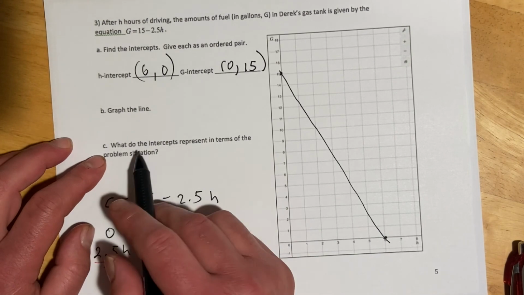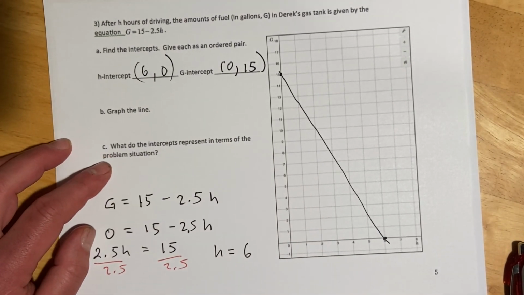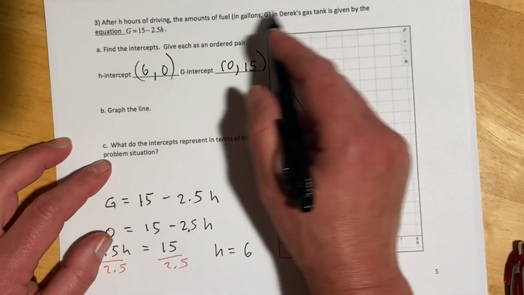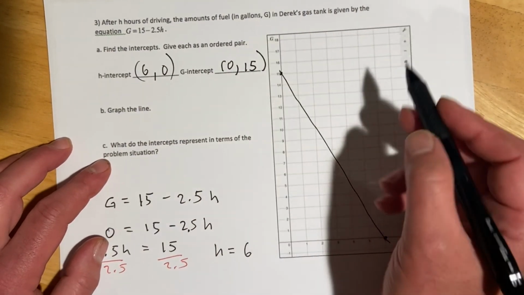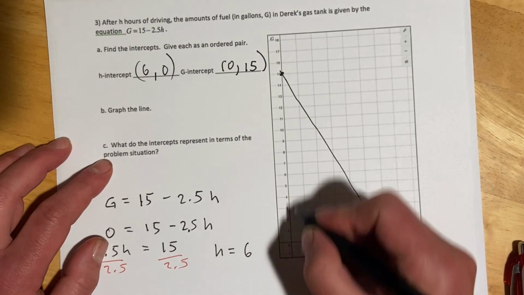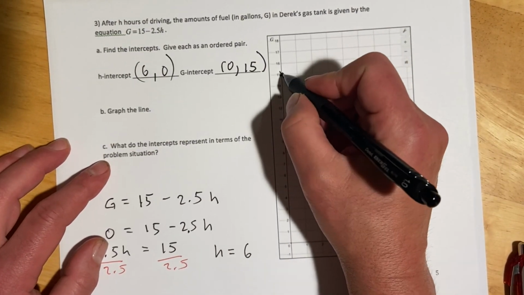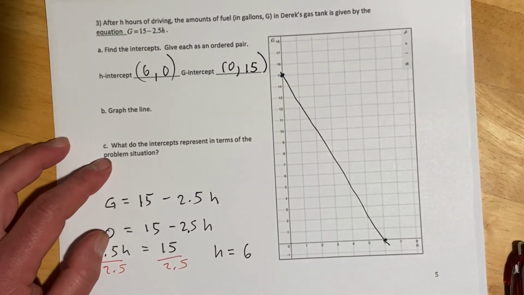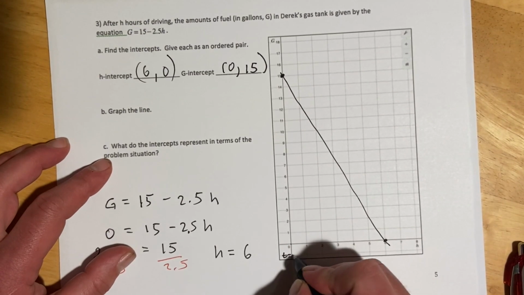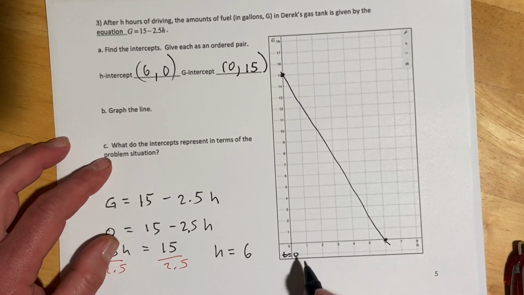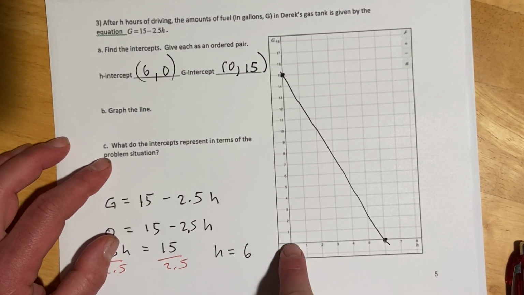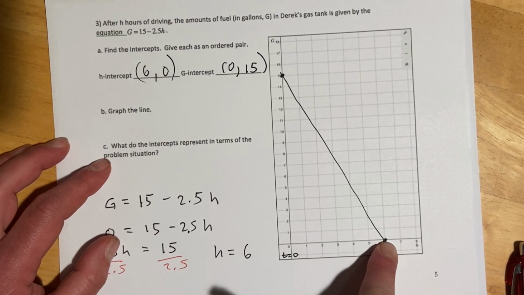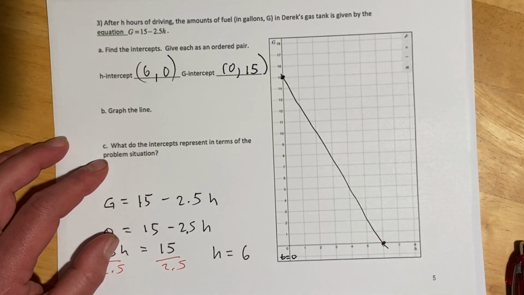And then the last part is, what do the intercepts represent in terms of the problem? So if this is the, after H hours of driving, the amount of fuel in my tank is G, it looks like after I haven't gone anywhere, probably on a full tank, looks like 15 gallons. So that's at T equals 0. So you can kind of assume that's I filled up my tank. And it looks like 6 hours later here, I have no fuel. So I should probably get fuel because I will be out of gas in 6 hours.